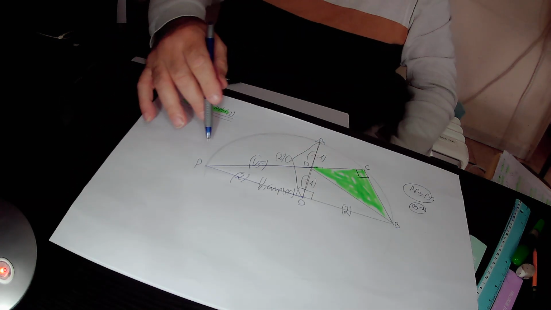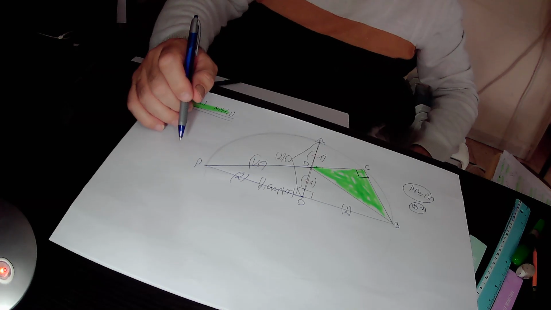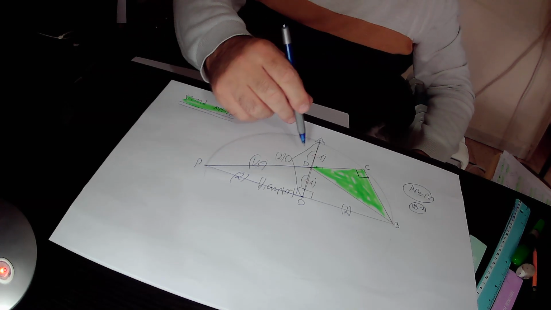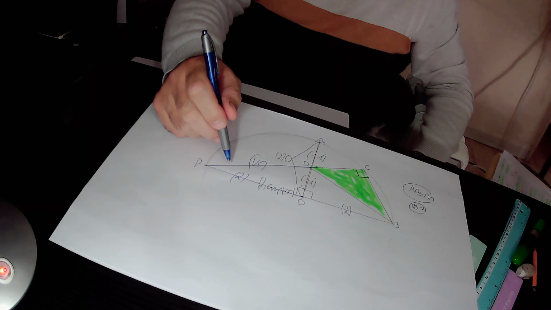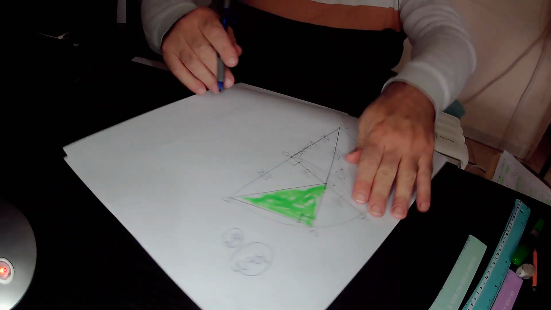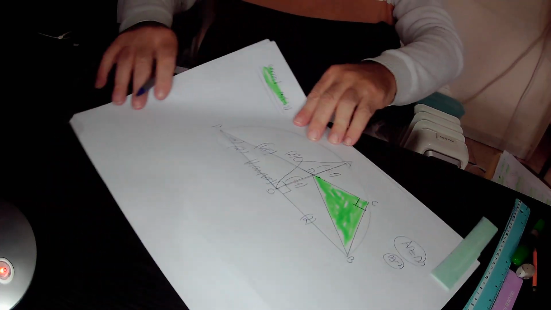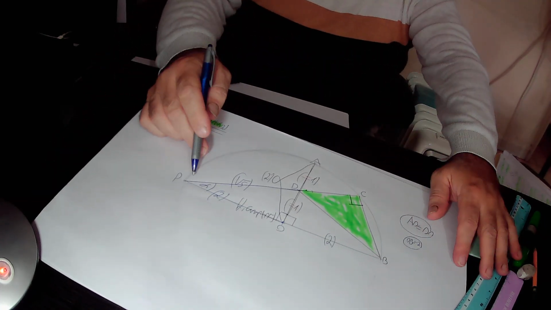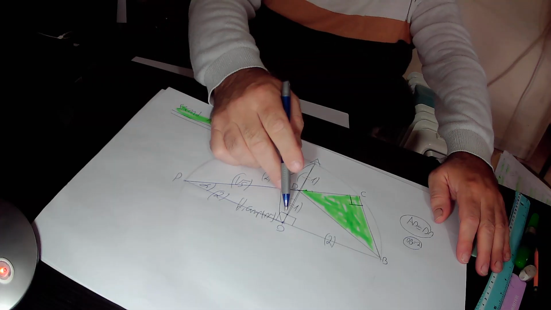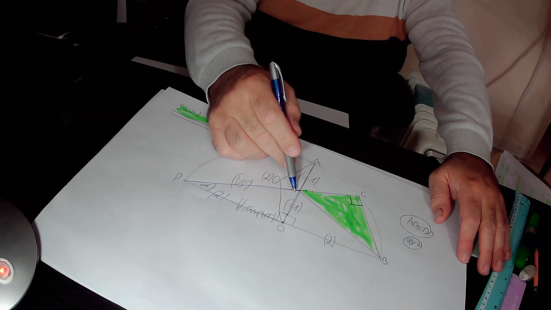This is the right triangle PDO. We define this angle DPO as alpha. So in this small right triangle PDO, this angle equals alpha, this angle equals 90 degrees, and therefore this angle must equal 90 degrees minus alpha.